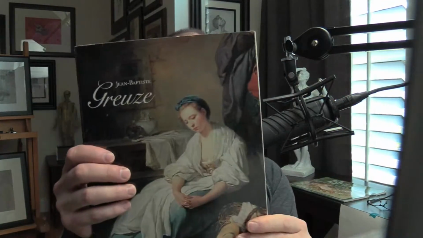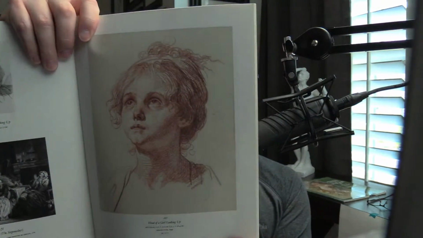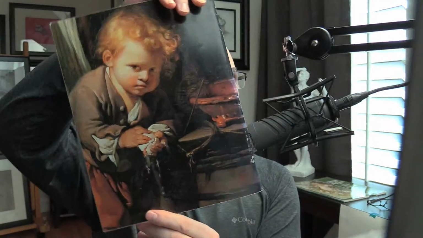And then the Greuze book is another. This one would be hard to find because I got it at the Metropolitan Museum of Art, and I don't know if it's in print anymore, but the drawings, let me get to a drawing. A lot of his drawings are on Google. Oh yeah, this drawing alone is worth the price of admission with this book. And there's a little boy on the back. He's great.